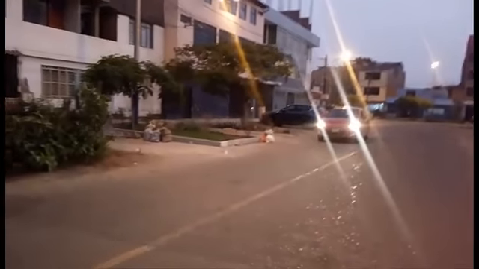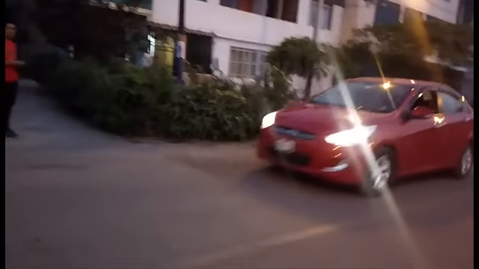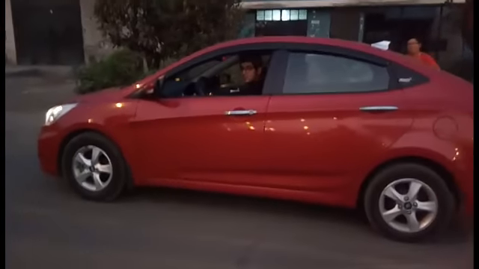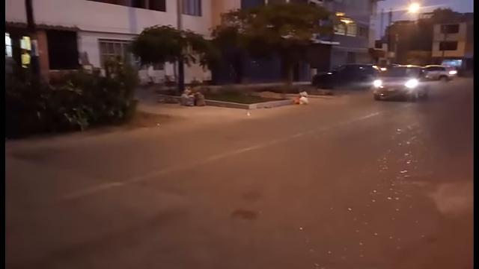First, I'm going to drive. This is the vehicle.